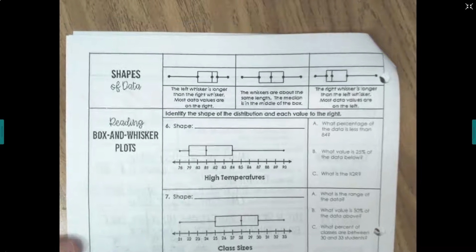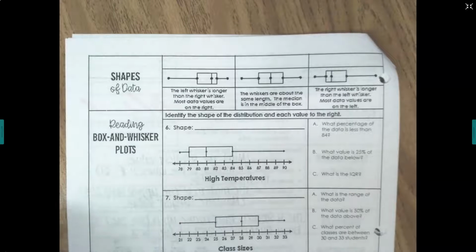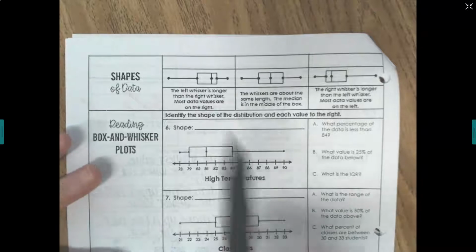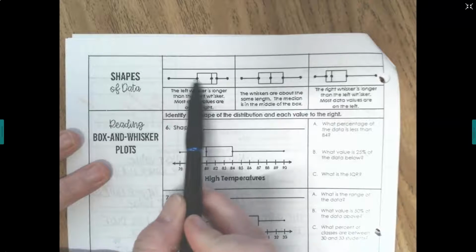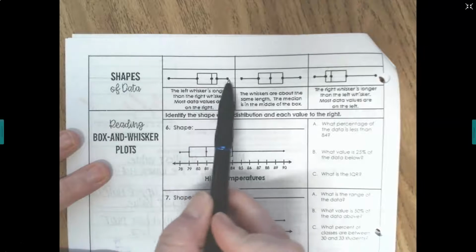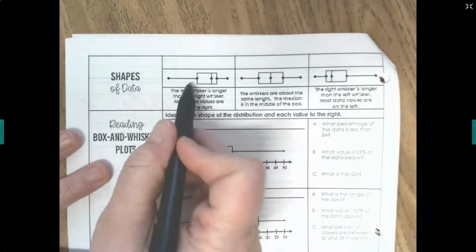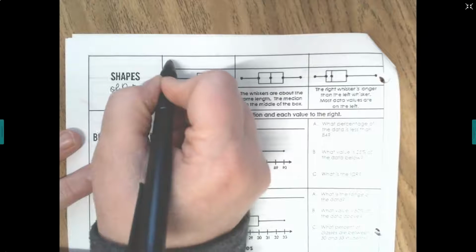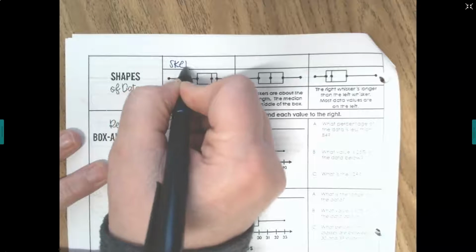Just like with dot plots, you can tell the shape of the data based on the whisker. So remember, when we were talking about skewed left and skewed right, we talked about where the tail is. The same is true here. Notice that this whisker or tail is longer than this right-hand tail. So that longer whisker is on the left. So this is called skewed left.